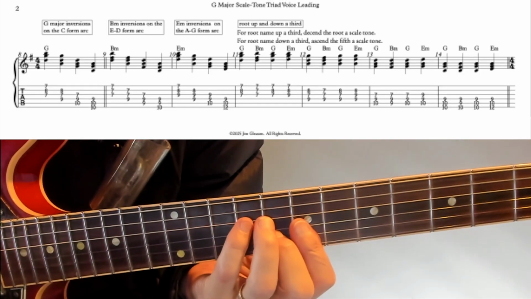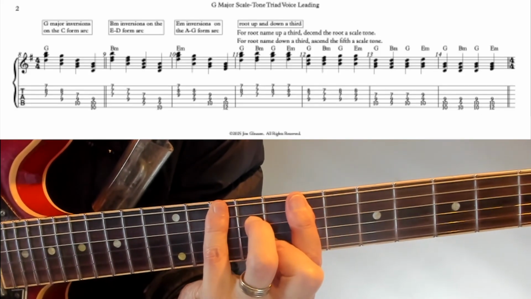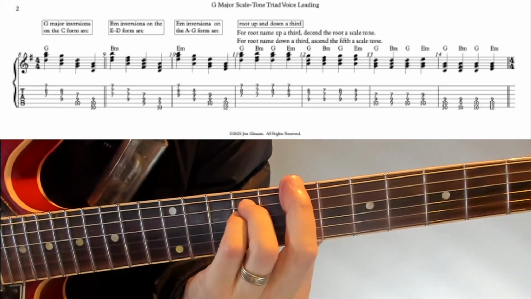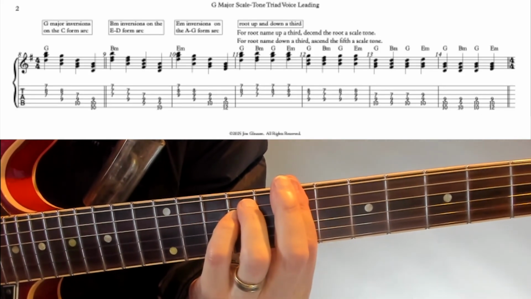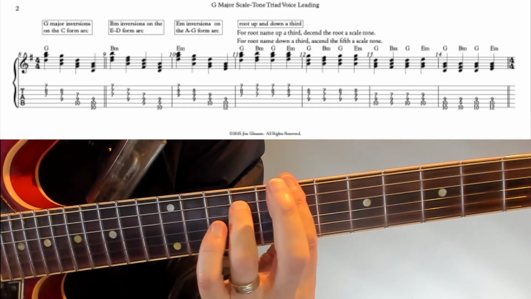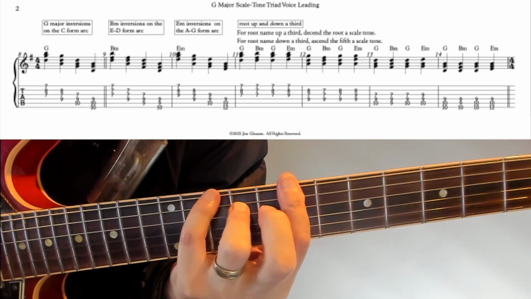So you could summarize all the notes like that, or with this bar chord, where I'm using the little finger to bar right there. And the B minor arc is in the E form, and you could bar these 2 strings with the 3rd finger and put the little finger here.